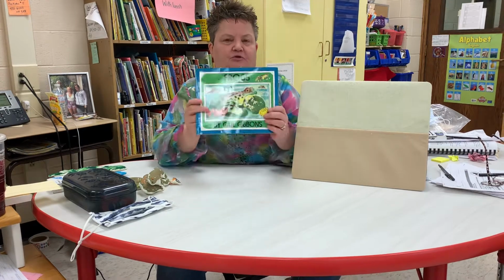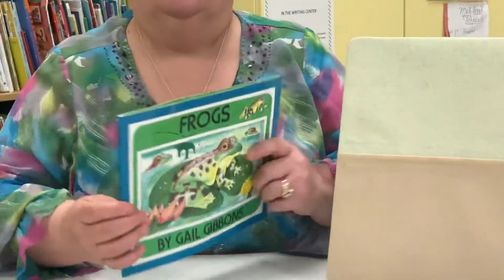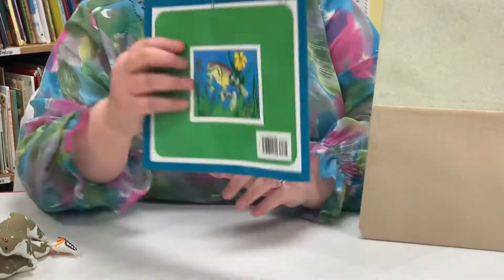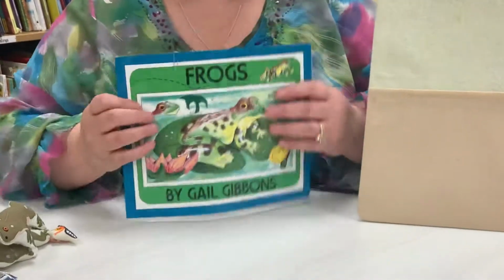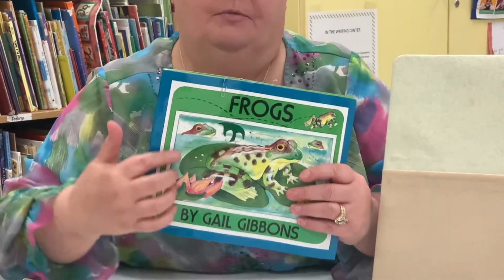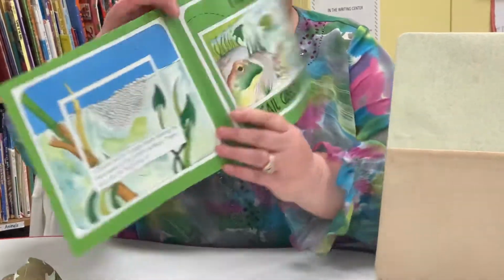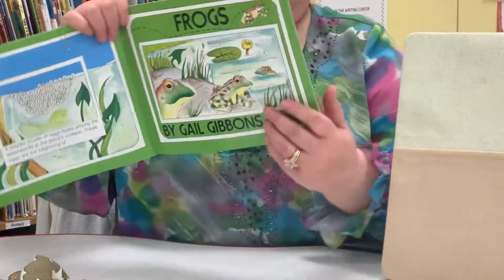Frogs. Okay, let's do the parts of the book. This is the front of the book. This is the spine. Good. This is the back of the book. That's right. This is the title of the book. Frogs. That's the title. Yes. This is the title page.